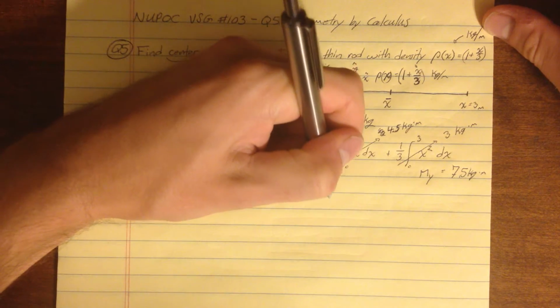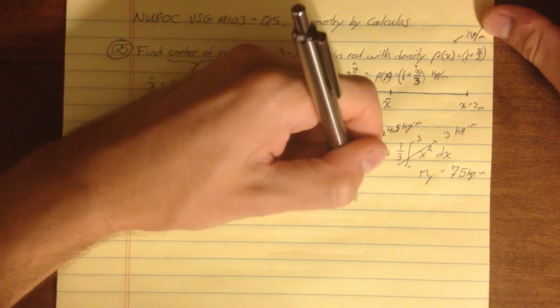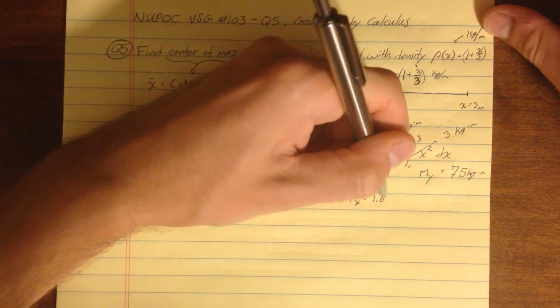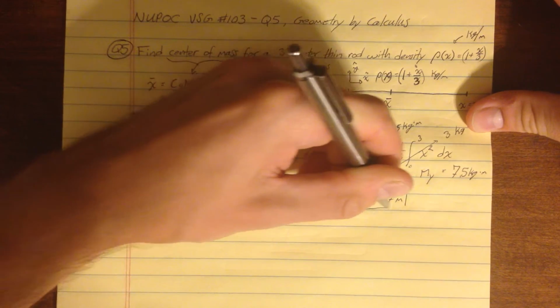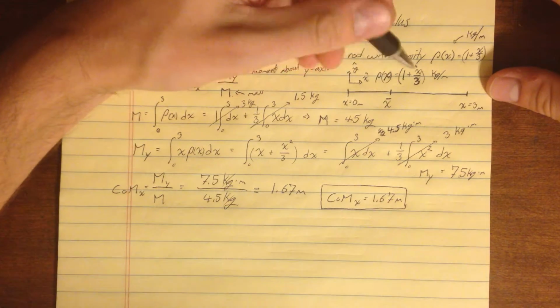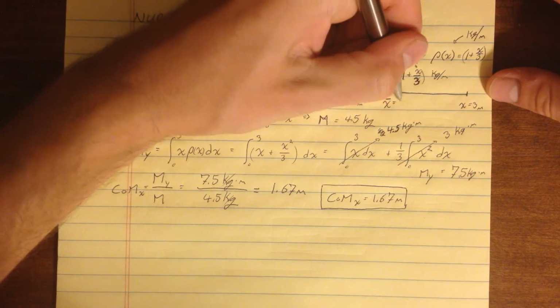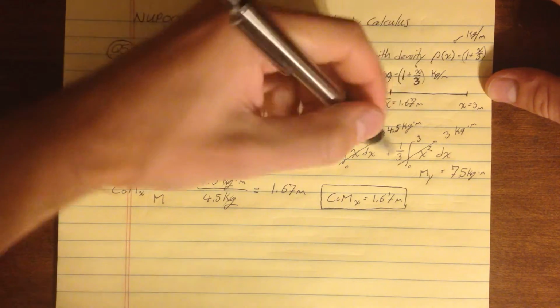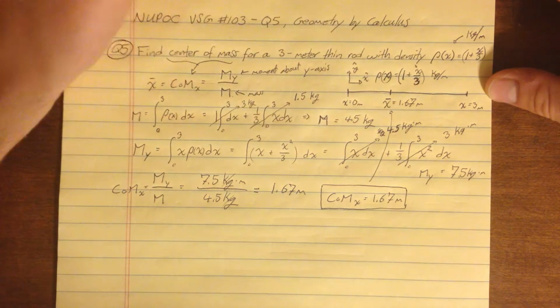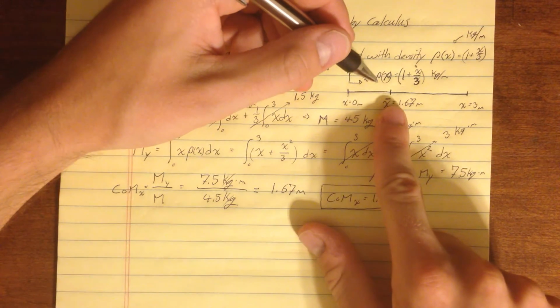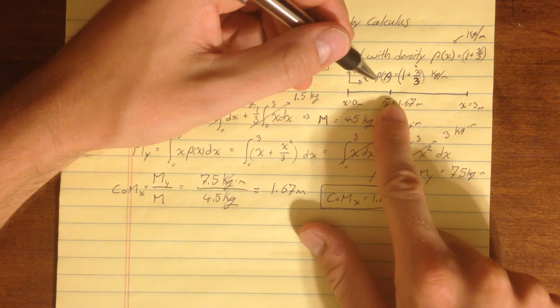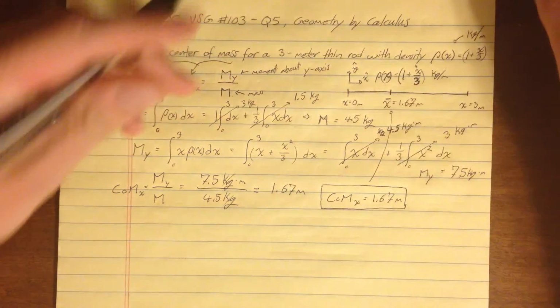So our center of mass in the x direction equals 1.67 meters. If we looked at that on this figure here, that would be right there. So we go 1.67 meters from the origin, and that's where we would be able to balance this rod with this varying density.